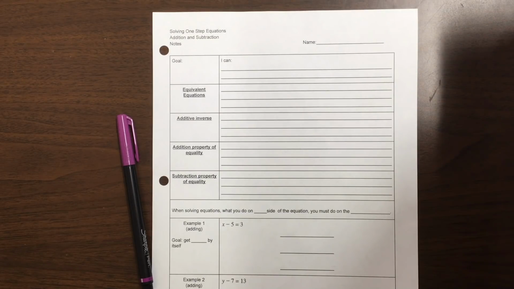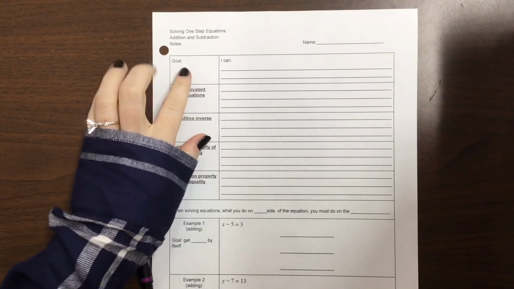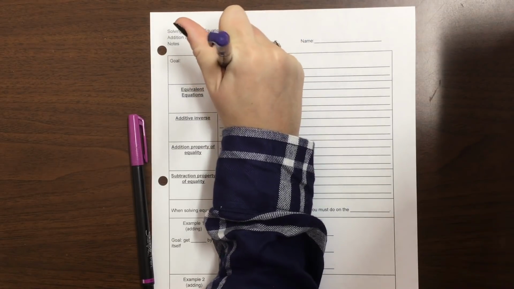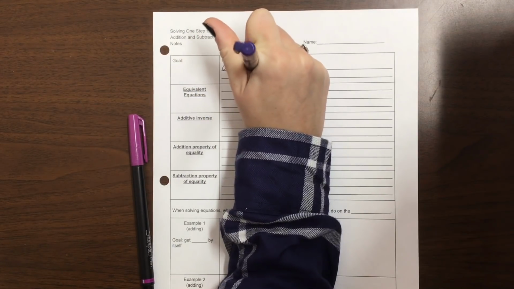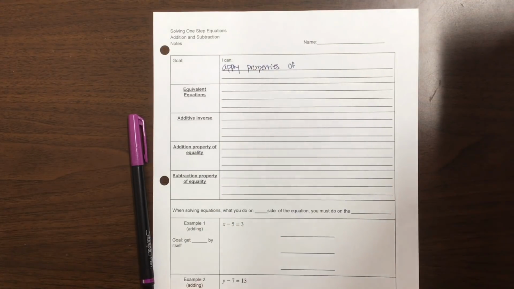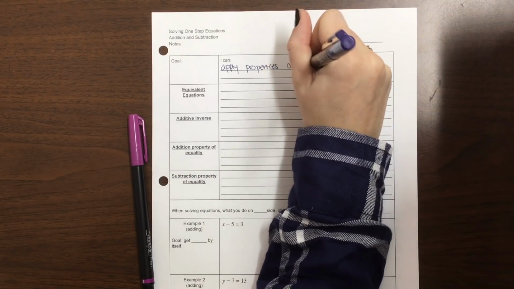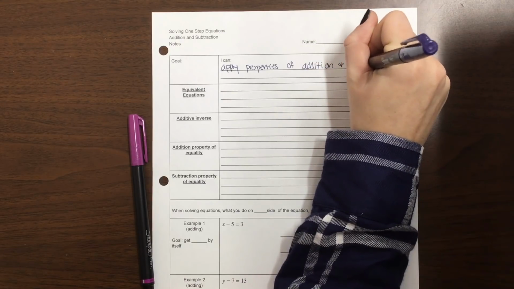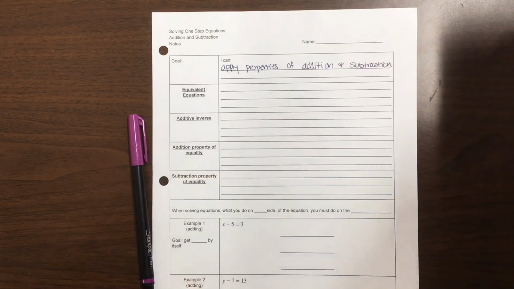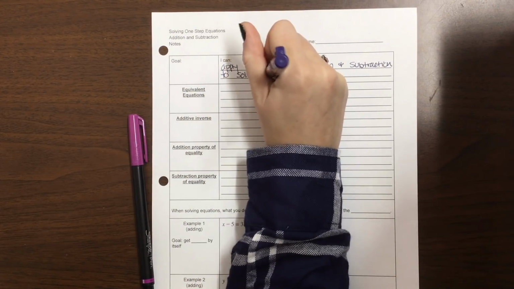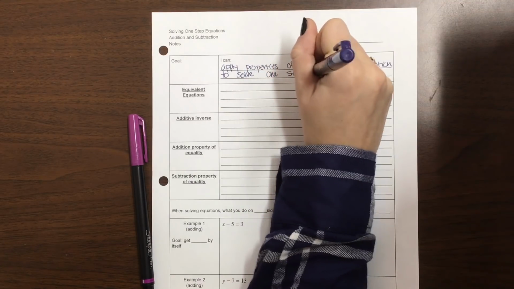We are going to talk about how to solve equations by adding and subtracting. So first we're going to start with our goal, and our goal is going to be: I can apply properties of addition and subtraction to solve one-step equations.